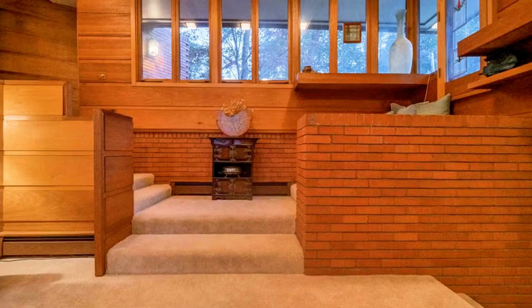The use of brick and wood materials also plays a crucial role here, as the warm tones create a natural, welcoming environment. The brick elements, consistent with Wright's organic architecture, tie the interior to the natural surroundings, grounding the design. The wood paneling complements this by adding texture and warmth, further emphasizing the unity between the structure and its environment.